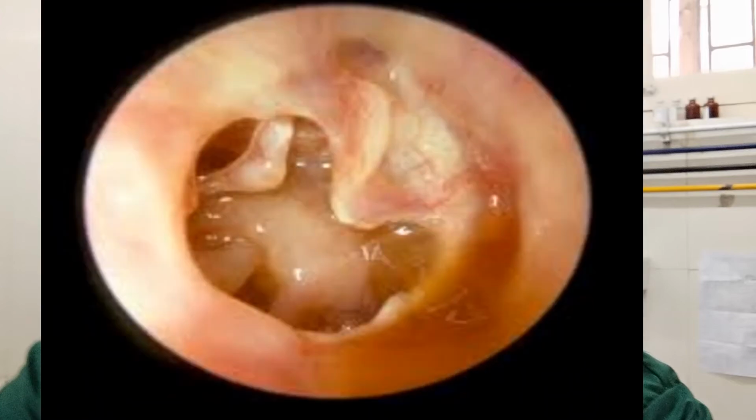Dear friends, you can see in this diagram the margins of the perforation and the discharge inside the perforation in the middle layer and the cholesteatoma here. It can be easily seen. This is the otoscopic finding in a patient who had complicated type of chronic suppurative otitis media. So in this presentation we will discuss the types of CSOM, and we will discuss the treatment, and we will discuss different things in minor detail.